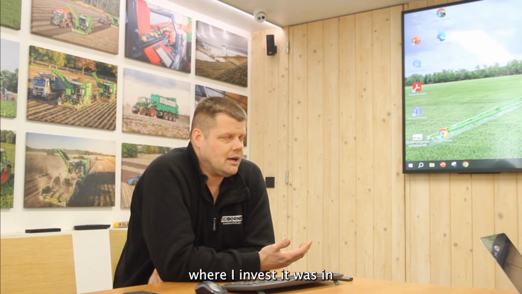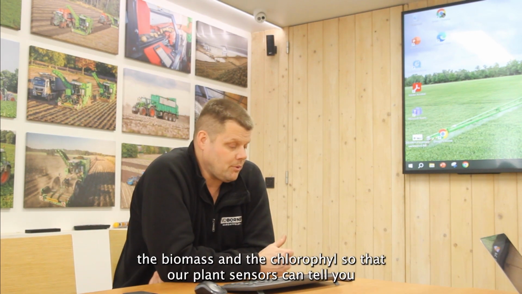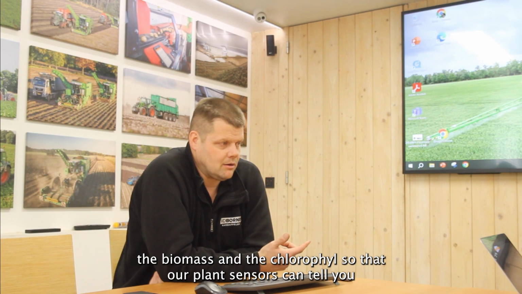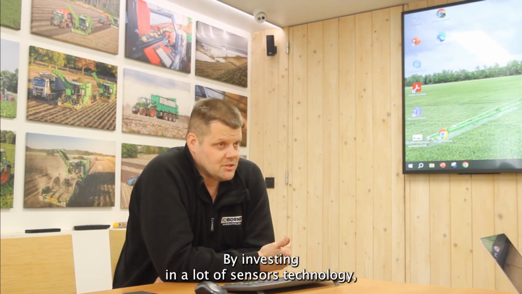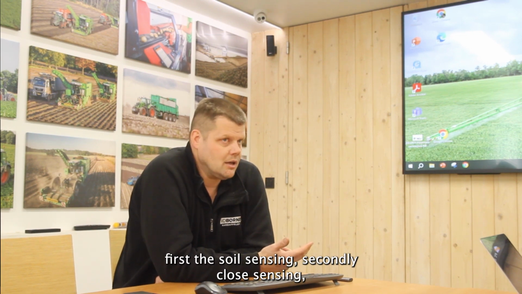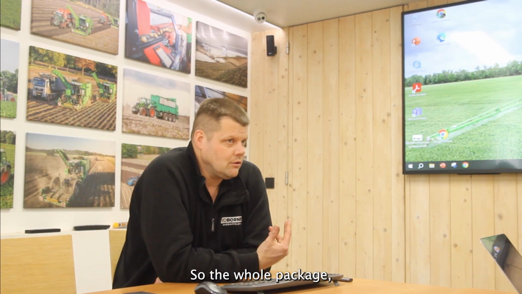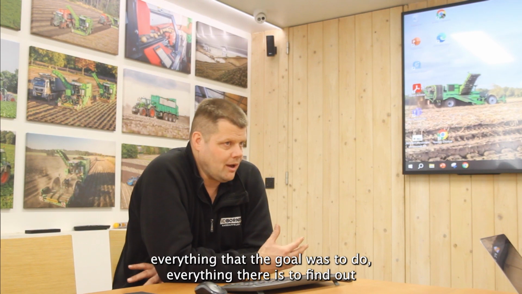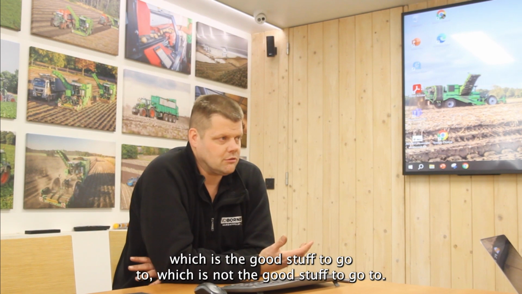And the second technology where I invested was in N sensors, or sensors that measure the biomass and the chlorophyll. So those are plant sensors that tell you something about the status of your crop. By investing in a lot of sensor technology, first the soil sensing, secondly close sensing, we also got into remote sensing and also drone sensing. So the whole package, everything, the goal was to do everything there is to find out which is the good stuff to go to and which is not the good stuff to go to.